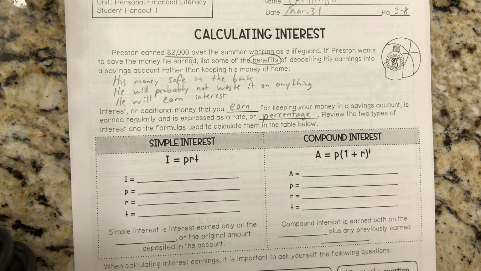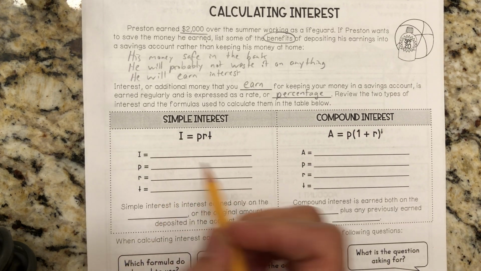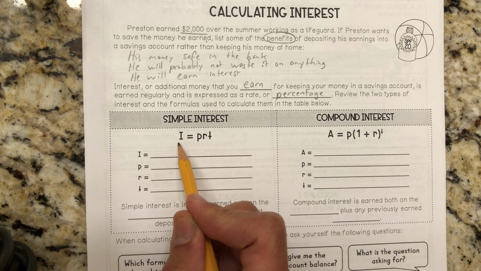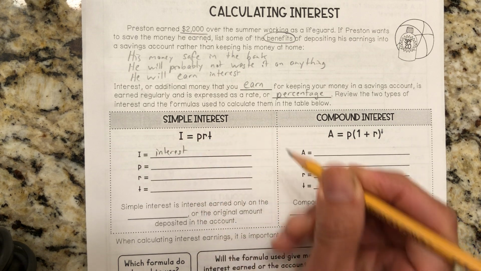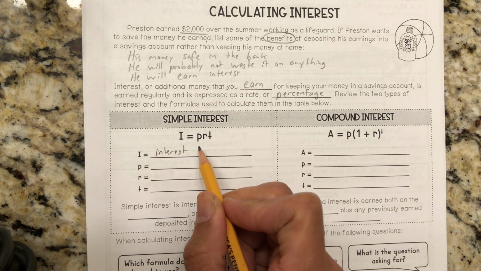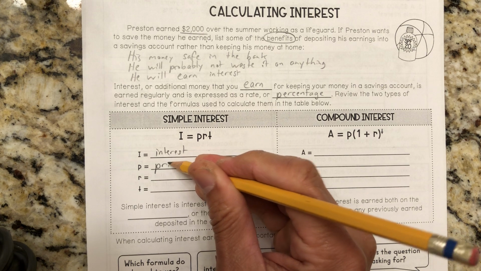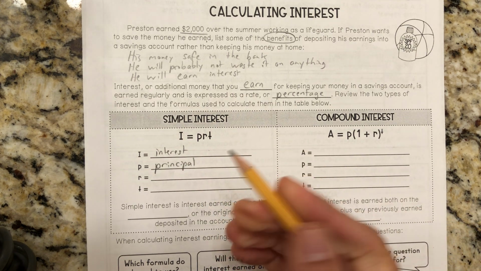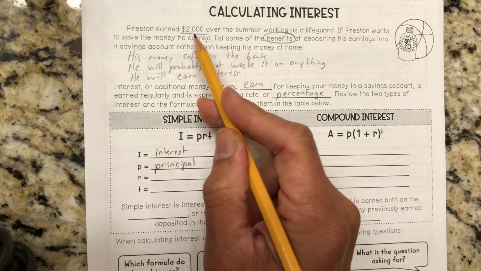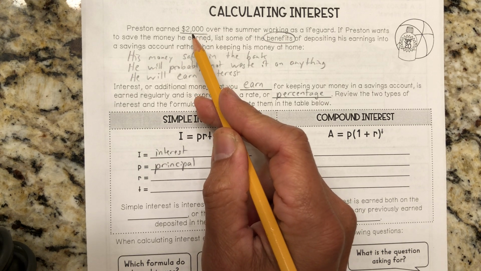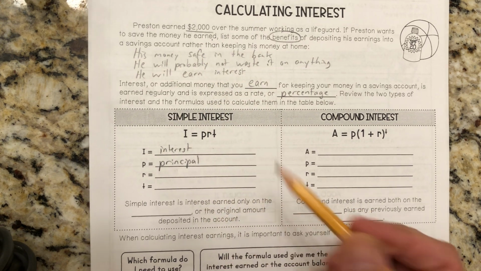Review the two types of interest and the formulas used to calculate them in the table below. Simple interest. So for this one, we're going to find out the interest that you earned. So let me just write the words here. By calculating the principal, sorry, that's the first amount. So the initial amount that you put into a savings account is called a principal. So for example, when Preston was thinking about putting $2,000 into an account, that's the principal. The first amount or the initial amount that you put in is the principal amount.